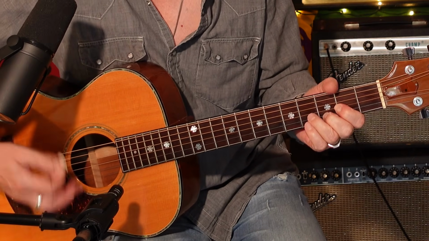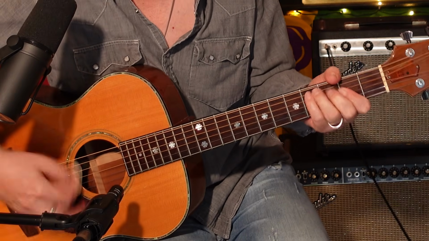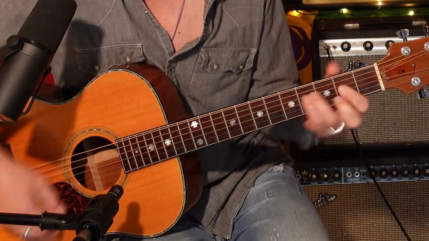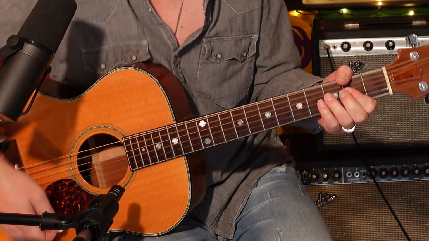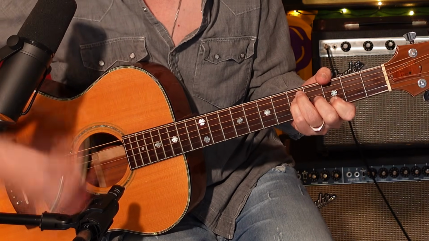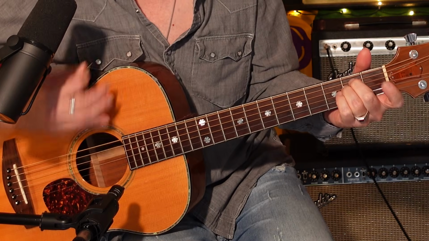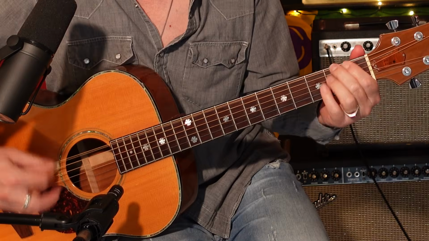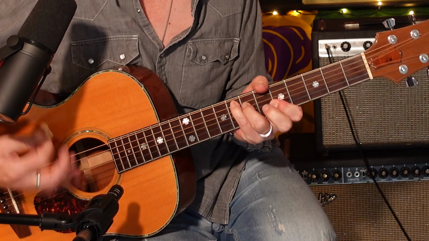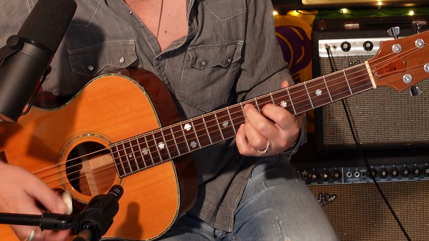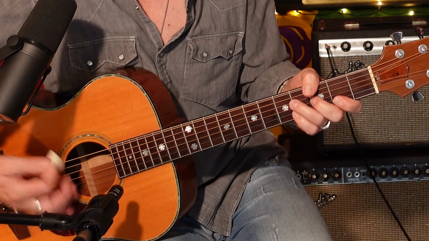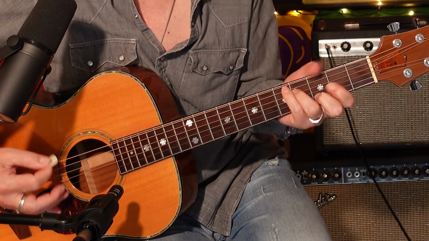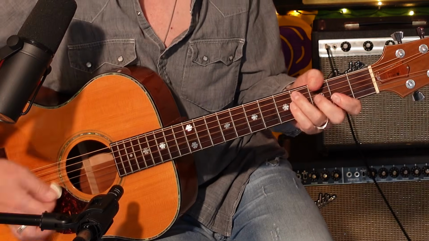That's feeling good, so I'm going to go into the B section. Just strum. Double. Just tuck it underneath. Doesn't need much, and it really adds a lot to the track.